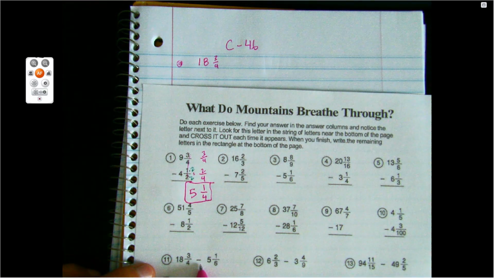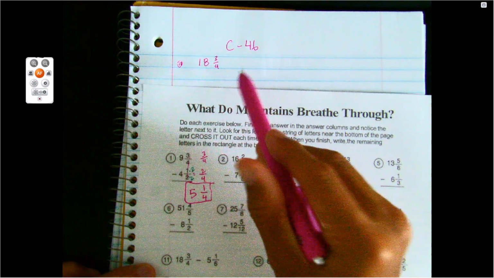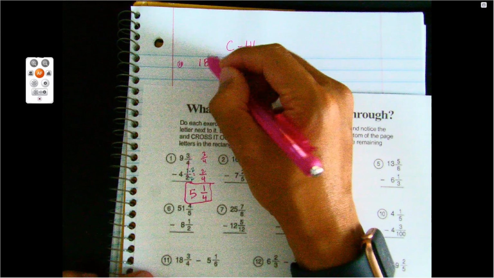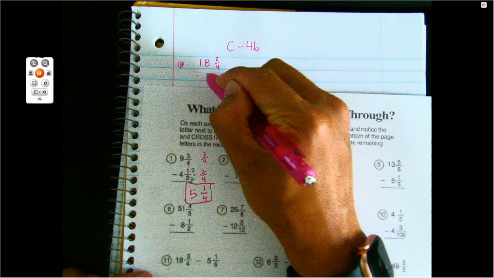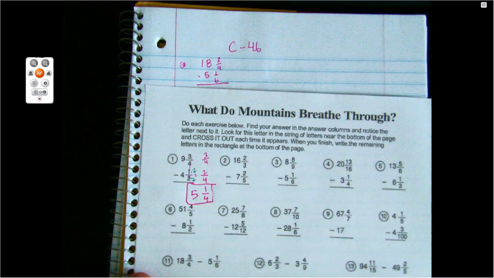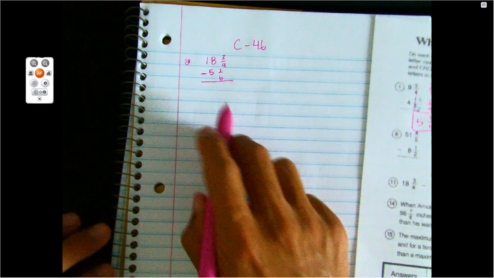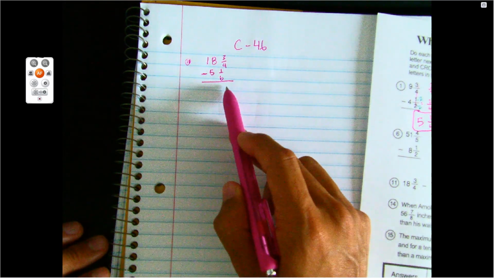Now, they wrote it on the side, like over here. And I'm not going to do that because it makes it hard to subtract. I'm going to stack them on top of each other. I'm going to put it below. So I'm going to do minus 5 1/6. All right, I'm going to move this paper out of the way now. Minus 5 1/6. 3/4 minus 1/6. That is not a common denominator.